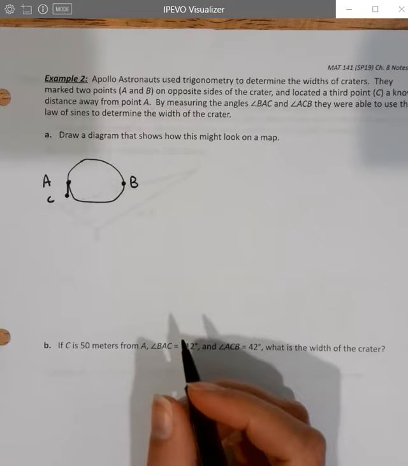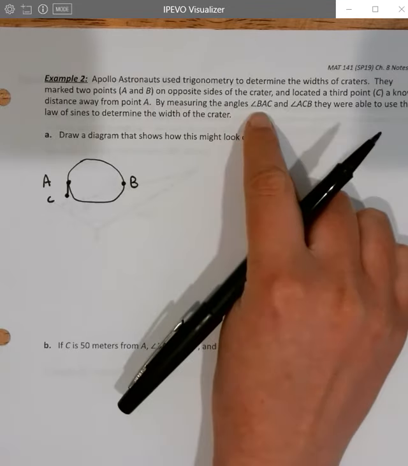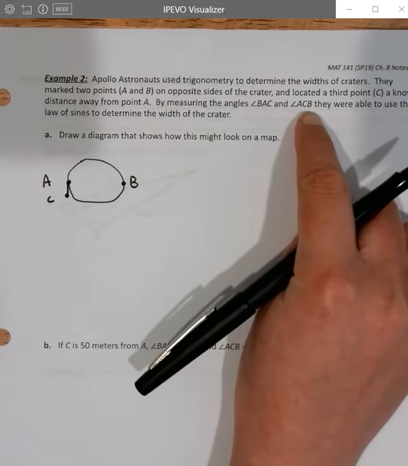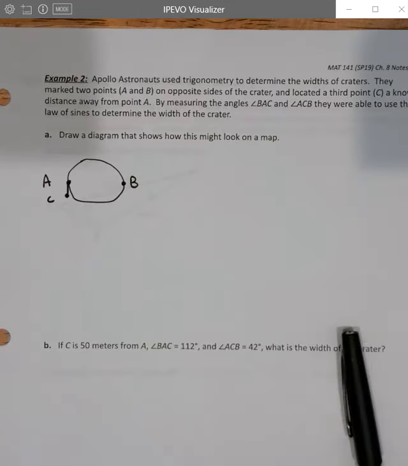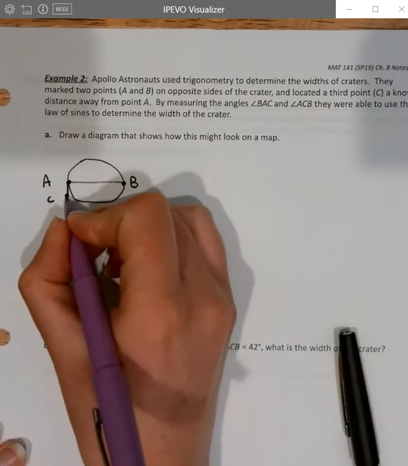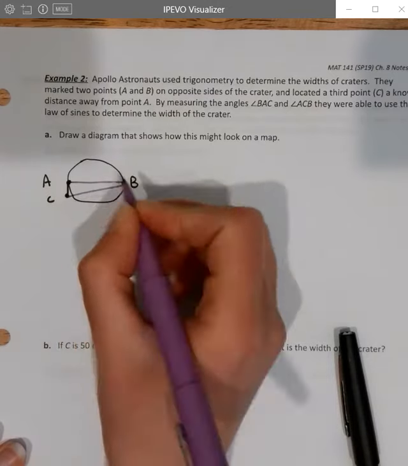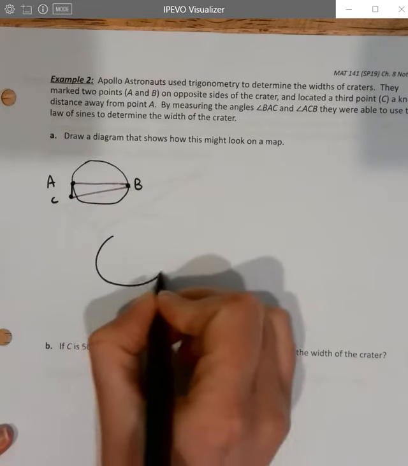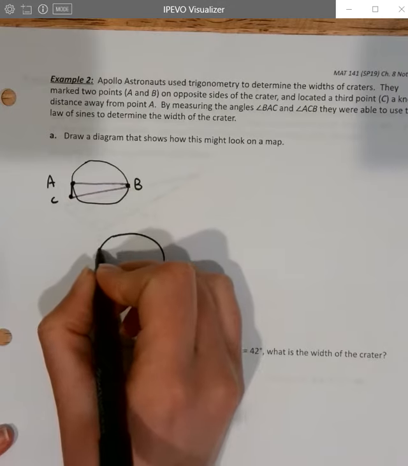And then by measuring the angles BAC and ACB, they were able to use the law of sines to determine the crater. So draw a diagram of what this might look like. Okay, so if I had, this is actually maybe even a right triangle, so maybe C isn't on it. So this is just one particular case. Let me draw another one that's non-right triangle as well.